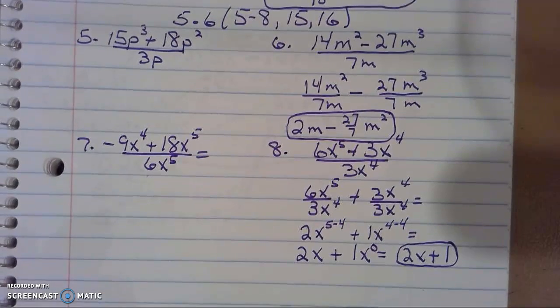Number 8, I subtract, same way. 3 goes into 6, 3 goes into 3. X to the 4th into x to the 5th, I subtract exponents. X to the 4th into x to the 4th, I subtract exponents. And I get my answer there. Remember, 1x to the 0 is just 1.